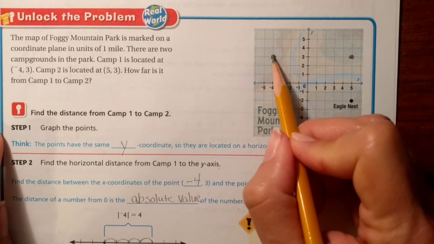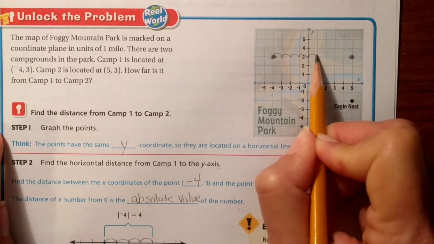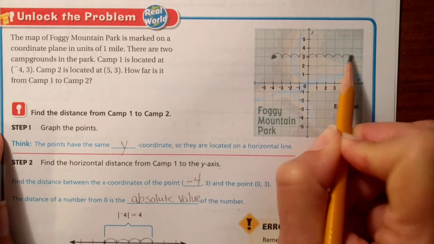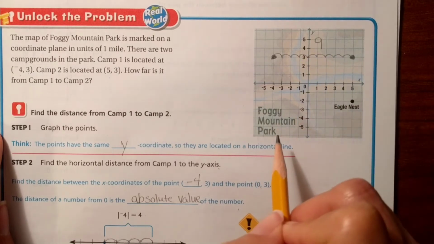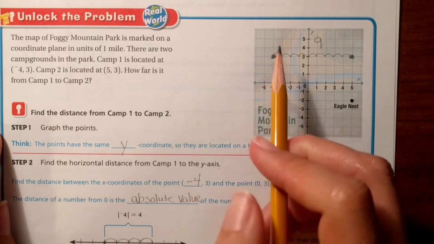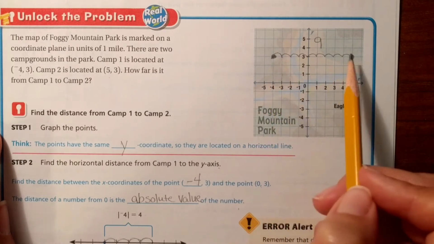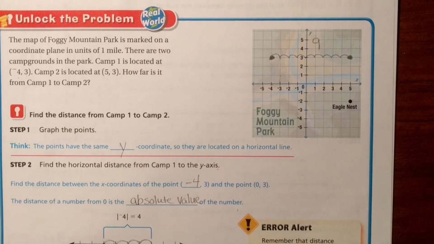So we go 1, 2, 3, 4, 5, 6, 7, 8, 9. So the distance between these 2 points is 9. So if you can graph the points on a coordinate plane and just count, that's the easiest way to solve this.